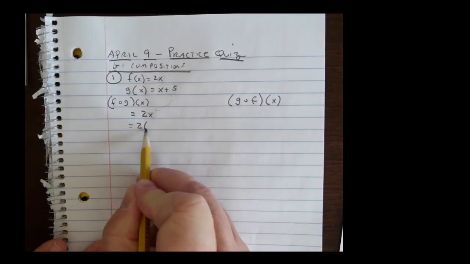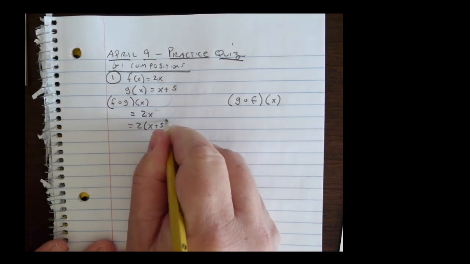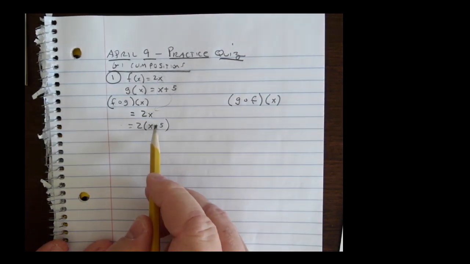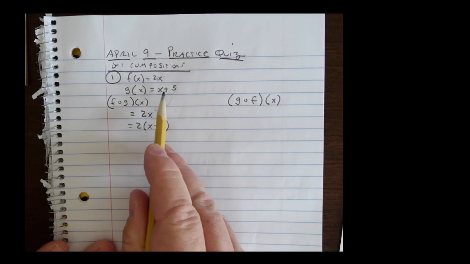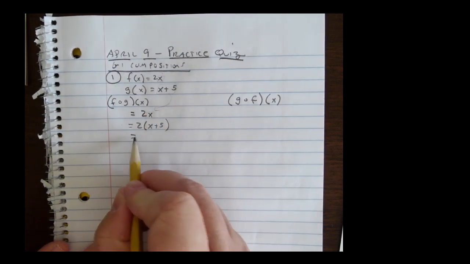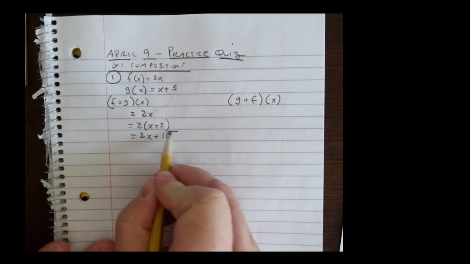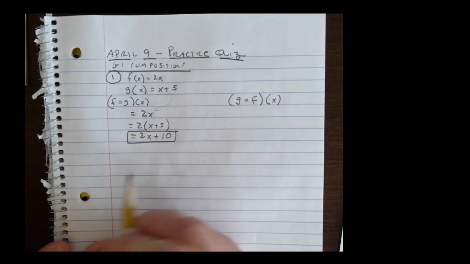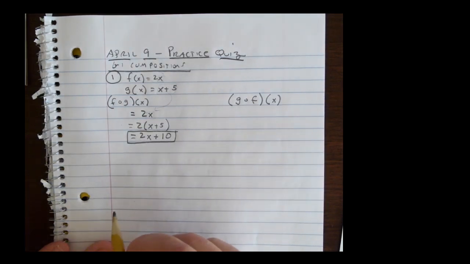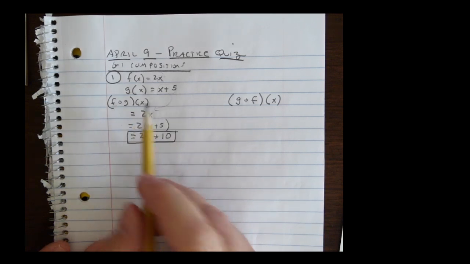So 2 times x plus 5. So 2x with x being what function g is. And so that's why we have this, and it's a fairly short one, 2x plus 10. Okay, and that would be the answer to that.